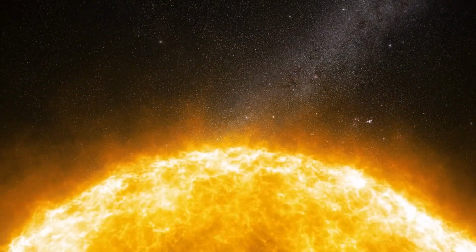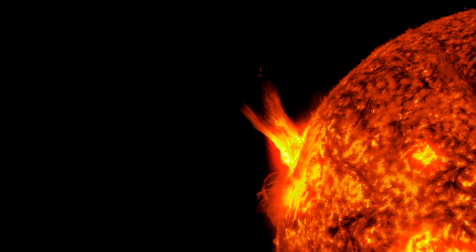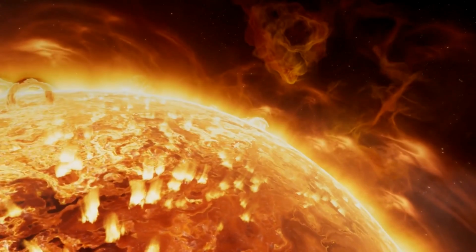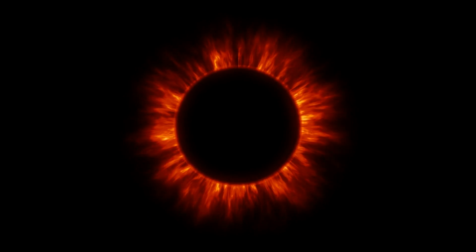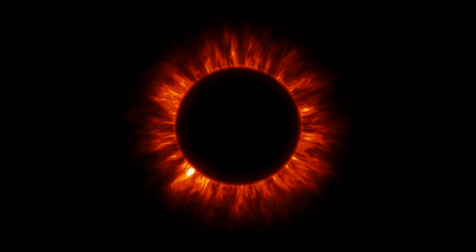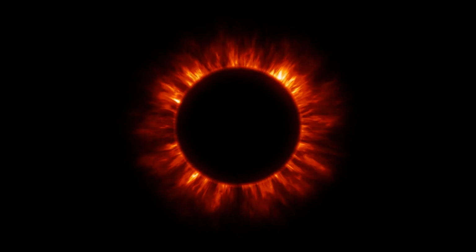The photosphere, which is the sun's visible surface, is where light escapes into space. It's marked by granules and sunspots, regions of intense magnetic activity cooler than their surroundings. The chromosphere and corona lie above the photosphere. The chromosphere, visible during solar eclipses, glows with a reddish hue, while the corona extends millions of kilometers into space. Its million-degree plasma is visible during total solar eclipses.